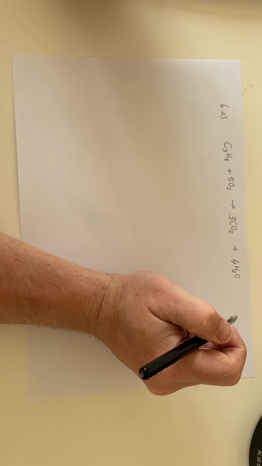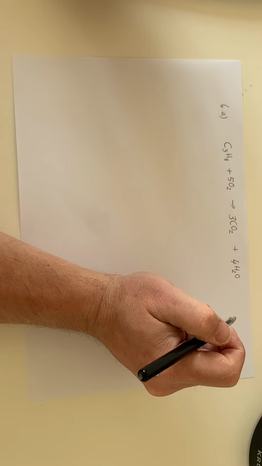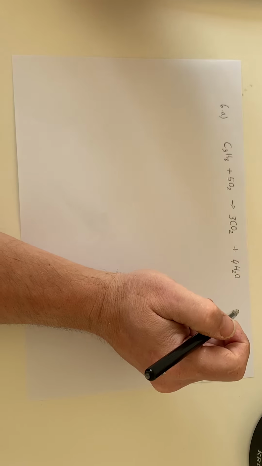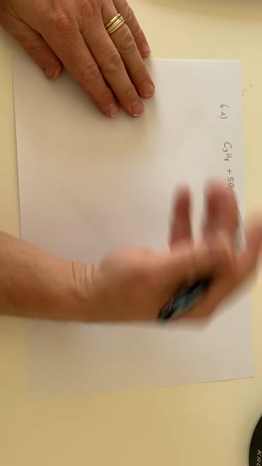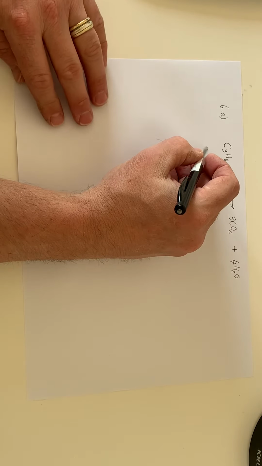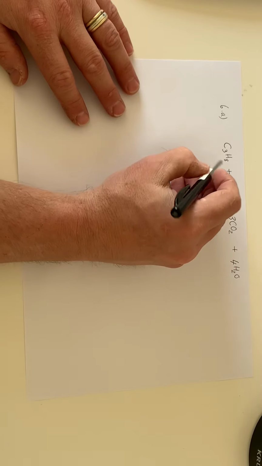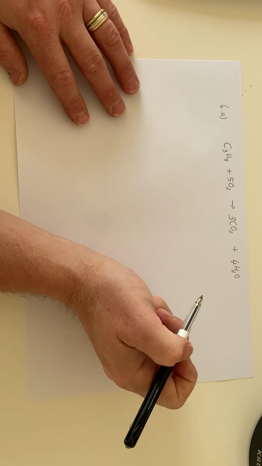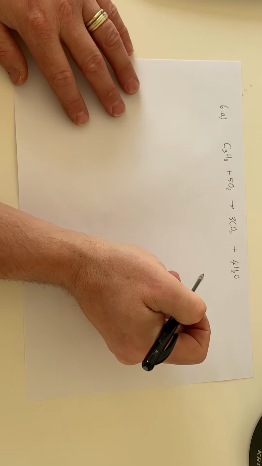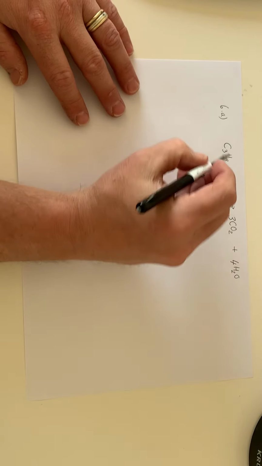Question B says the following: calculate how many grams of oxygen are needed for the complete combustion of 125 grams of propane gas. So now this is just like the questions that we've been doing in the previous chapter, where we know how much propane gas, we want to know how much oxygen. So in order to see the mass ratio for these two, you have to work them out.